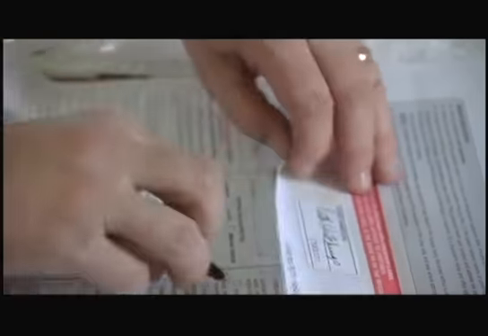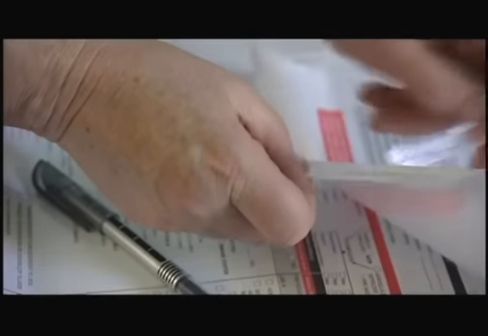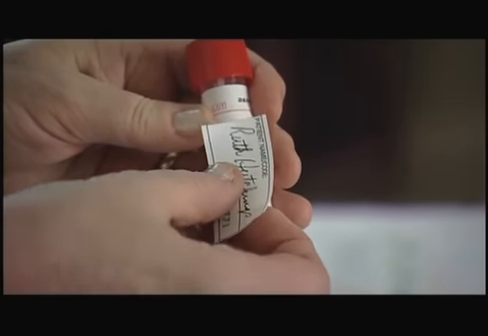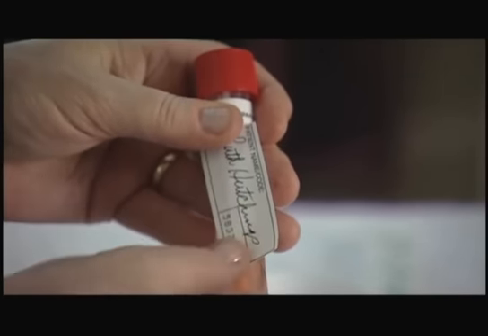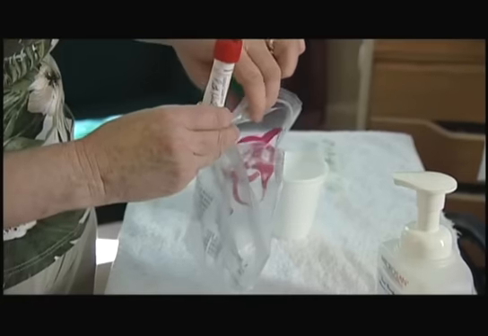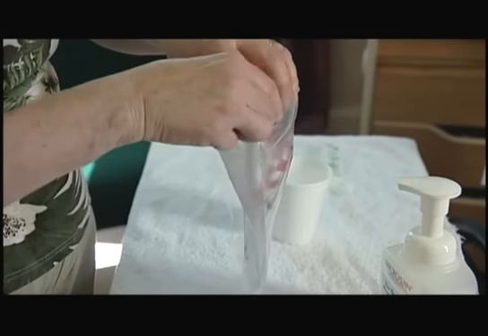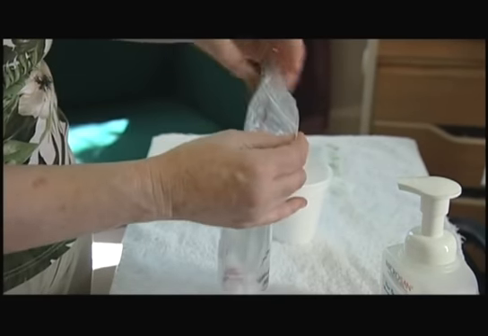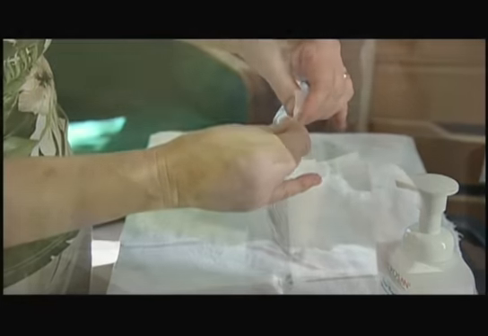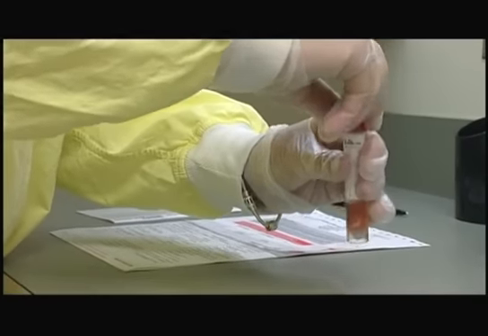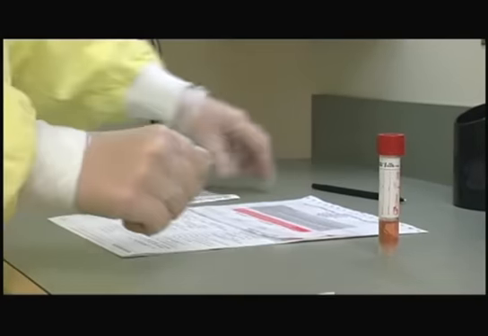Once you've collected the sample, ensure that you've labeled the sample device with at least 2 patient identifiers, specifically the patient name and either the personal health care number or date of birth. In addition, please include the specimen source, such as nasopharyngeal or throat swab.